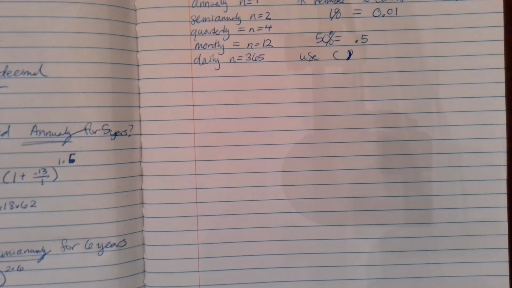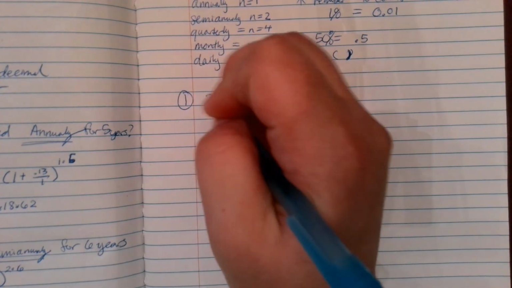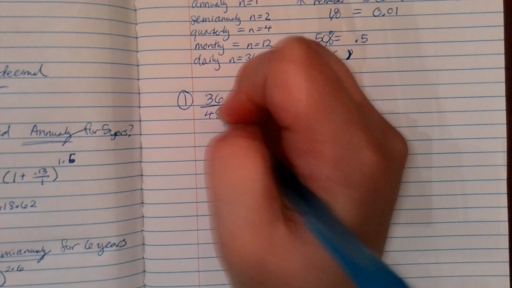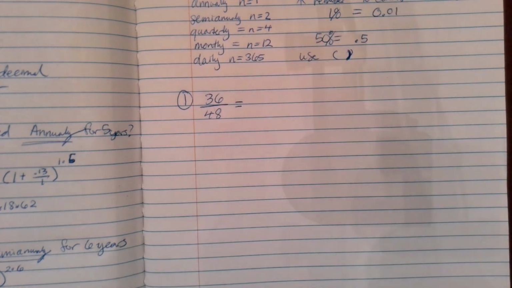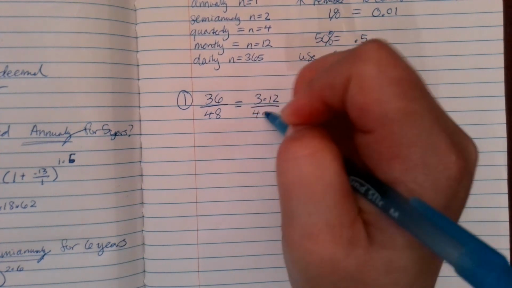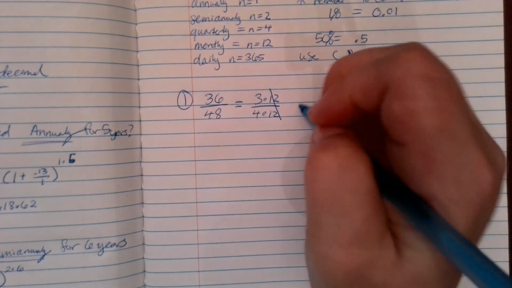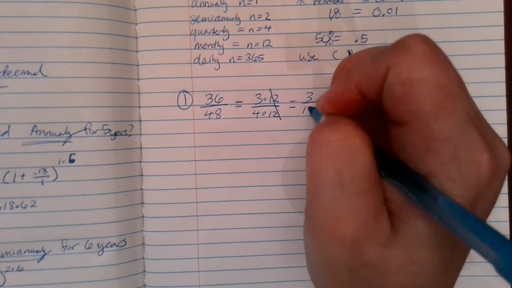The rest of the assignment is just a review on how to simplify fractions. So let's say I have 36 over 48. I want to see the steps. We're struggling with fractions still. So 3 times 12, 4 times 12. 12s are in common. They go away. My answer is 3 over 4.